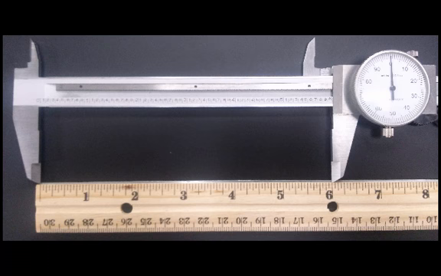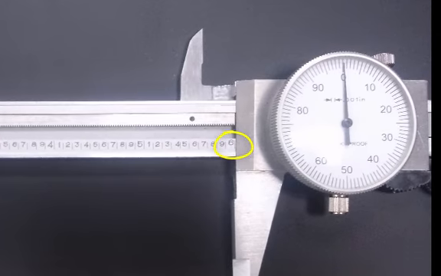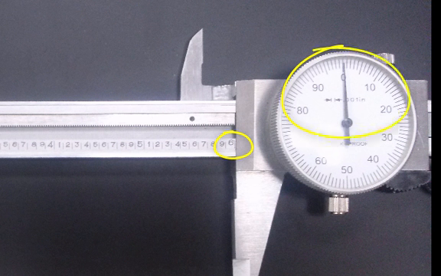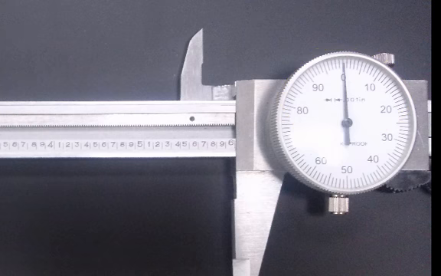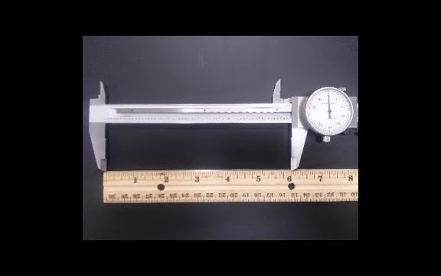You can see on the screen that the numbers on the metal piece of the caliper say 6, and on the dial or the gauge piece the numbers read 0. Thus, what we are measuring with the calipers at this point is 6.000 inches. Remember, we're measuring to the nearest 1/1000th of an inch.